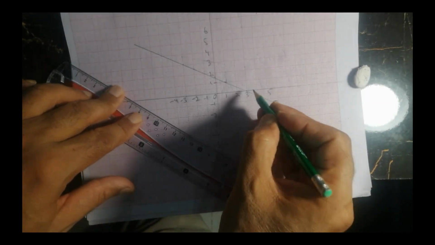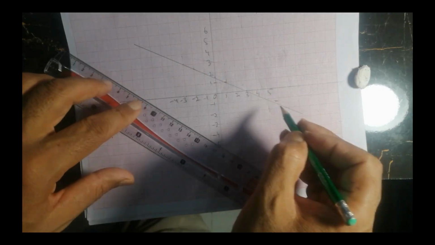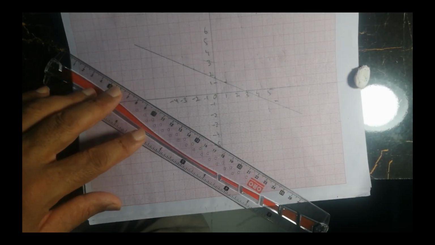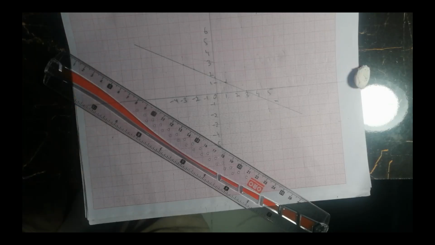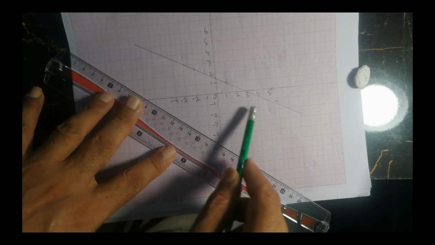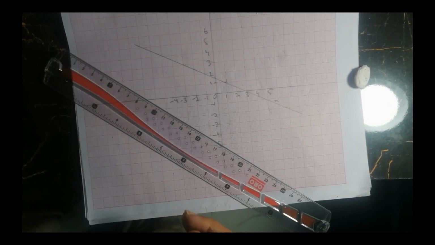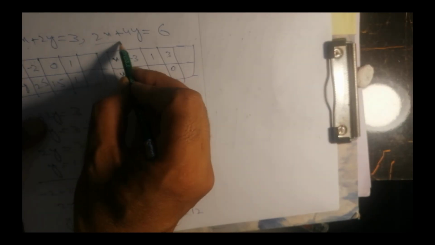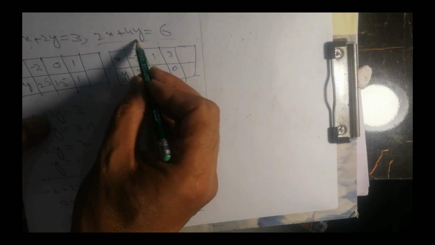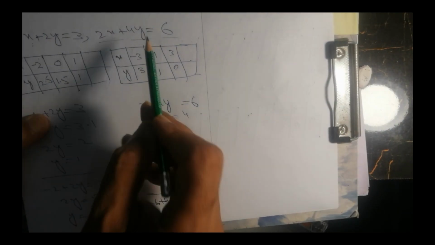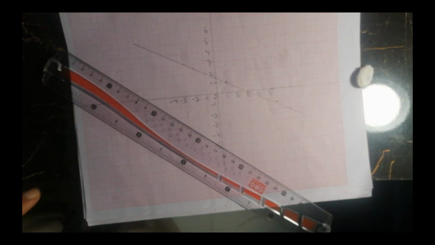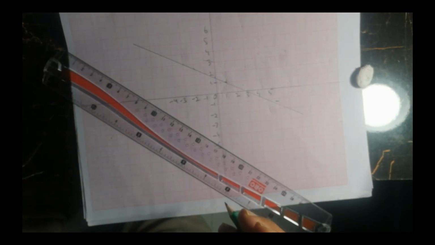Actually all the points are lying on the same straight line, so it has infinitely many solutions. The other line is also lying on the same points. If you see, this is actually not a different equation. If we divide by 2 on both sides, we will get x plus 2y equal to 3. So this line coincides with the first line, and we say that it has infinitely many solutions.